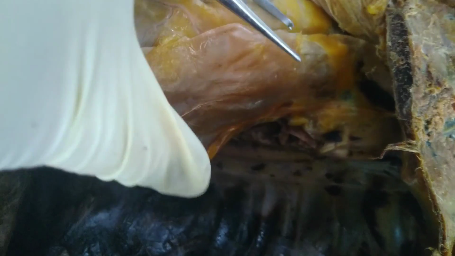Once again, they run along the lateral part of the pericardial sac, and you can actually trace and see them as they reach the diaphragm. Okay, can you see that segment right there? That's actually the part that reaches the diaphragm.